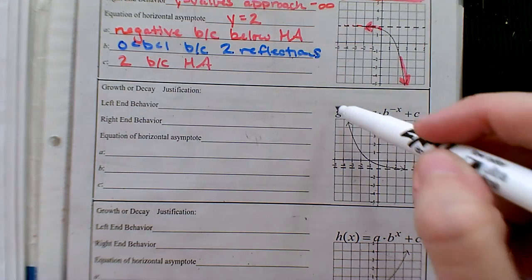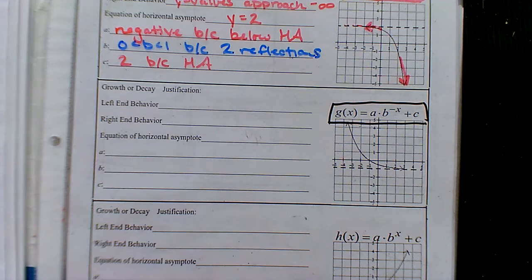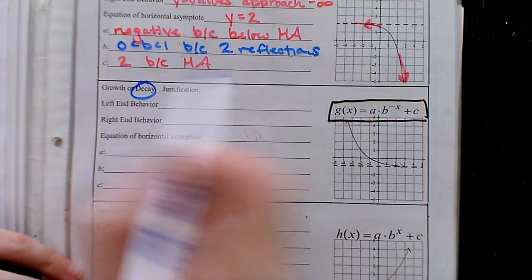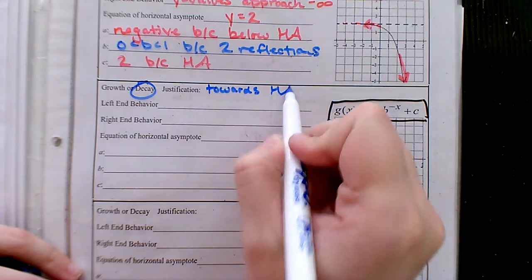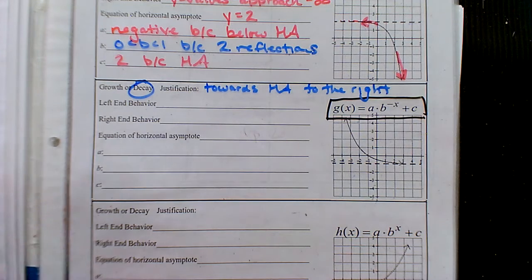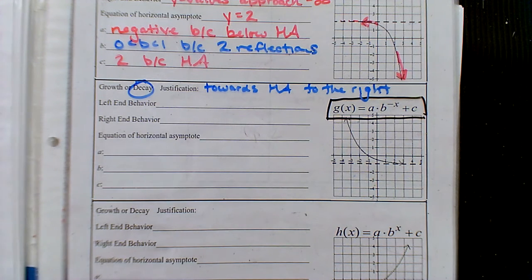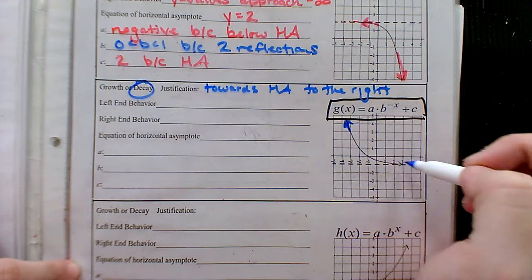Okay, pay close attention to the equation they give you. Looking at that graph right now, is it growth or decay? Decay, why? All right, towards the asymptote, to the right. Good. All right, left and right end behavior. As you trace the graph to the left and to the right, how would you describe what it's doing?